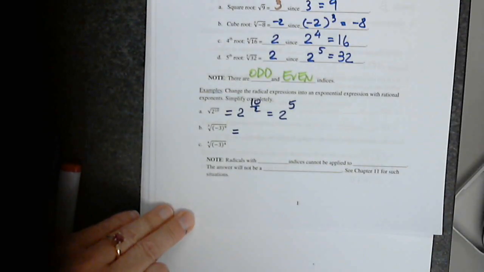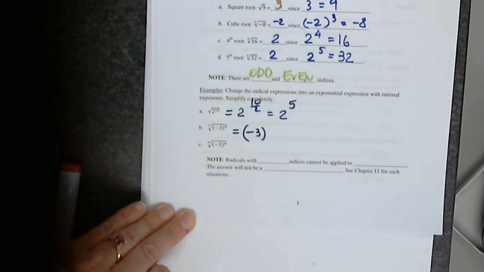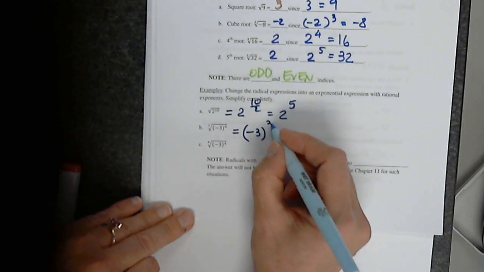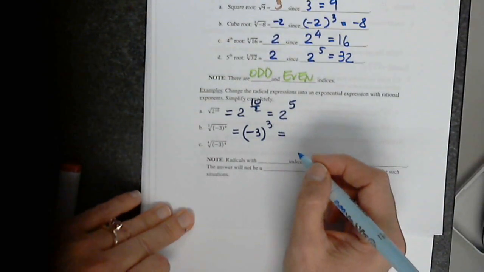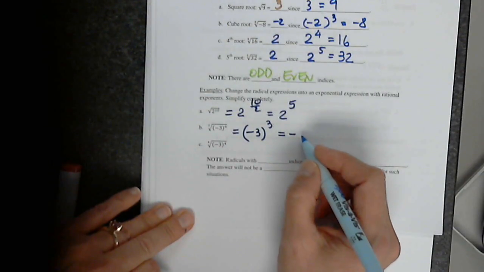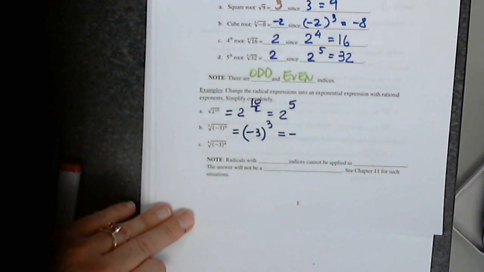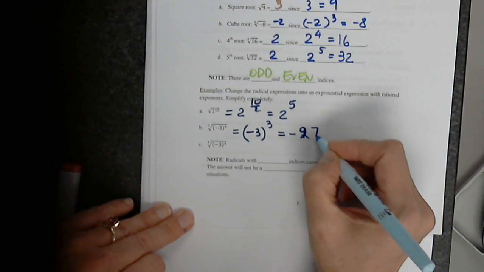The next one. Yes, it's the cube root, so I can write negative 3. I'm okay with that. Raised to 9 over 3, which is... Yes. So the answer will be times another 3. Negative 3 times negative 3 is positive 9. Times another negative 3, I get negative, oops, negative 27. Perfect.